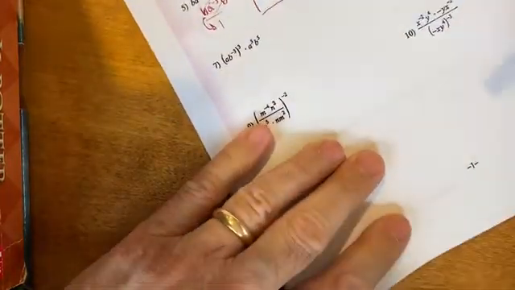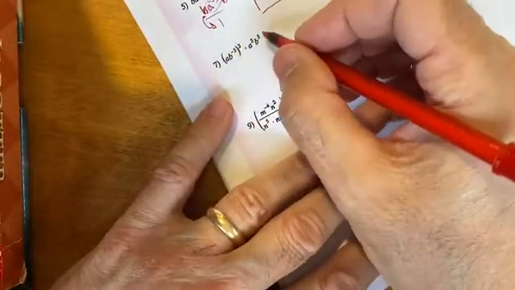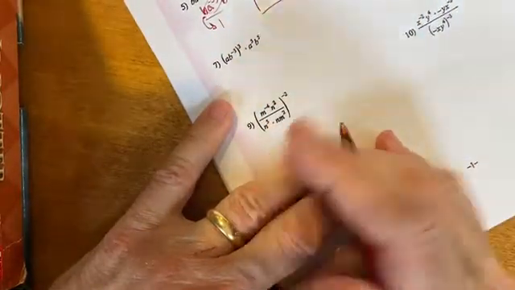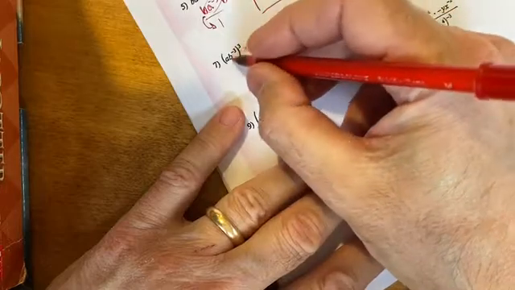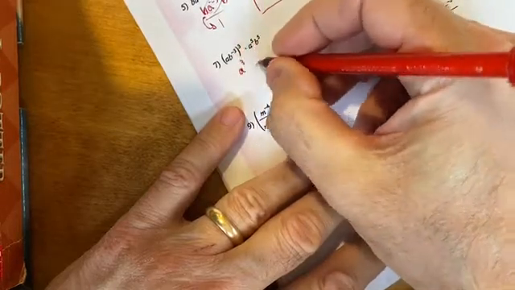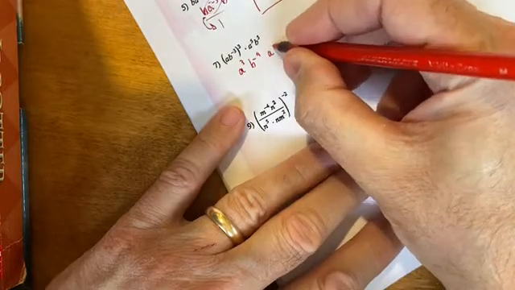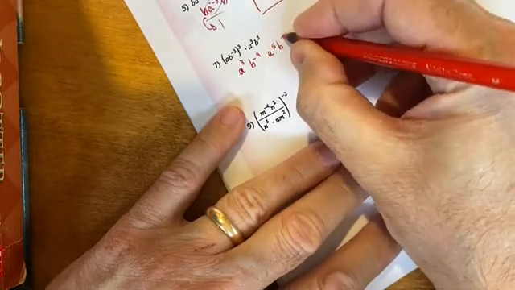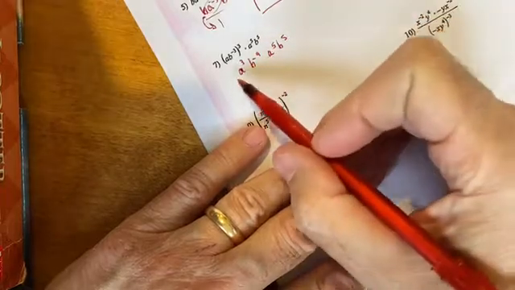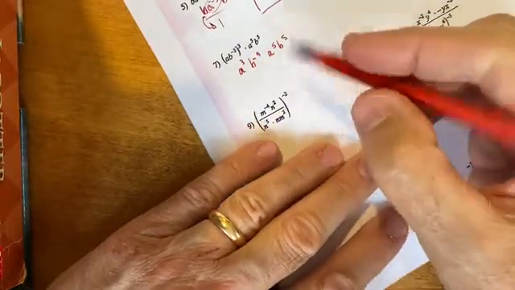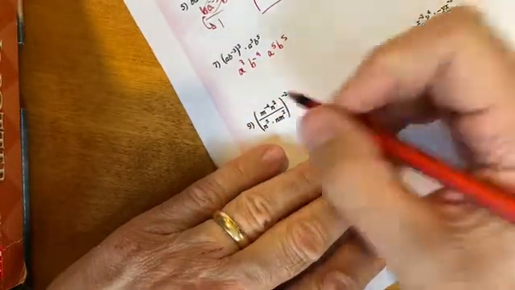Okay, let's do the same thing with this one. We'll get rid of the power, and we'll do everything you can with the a's and then everything you can with the b's. So this is a to the 3rd, b to the -9, a to the 5th, b to the 5th. Now, since we're multiplying, we add the powers. Of course, if you're dividing, you subtract the powers.